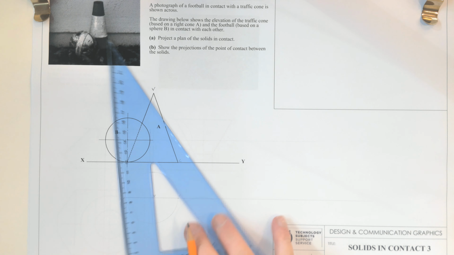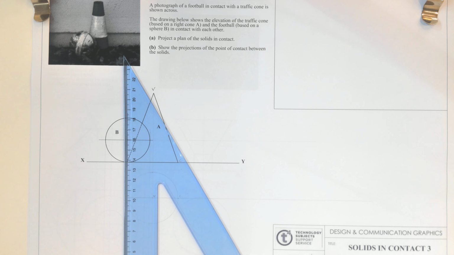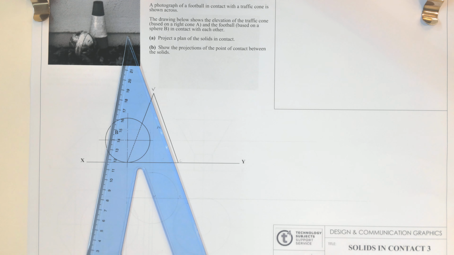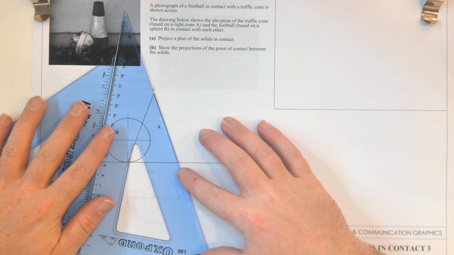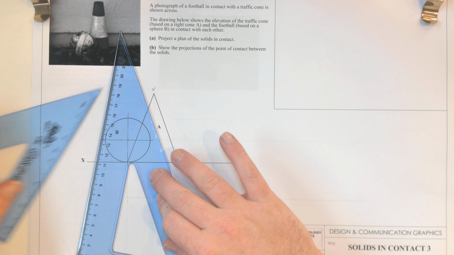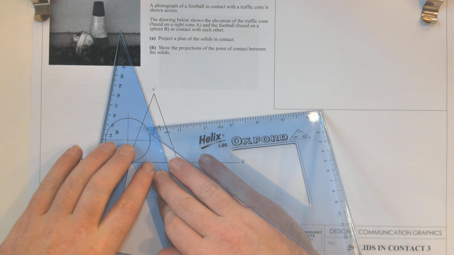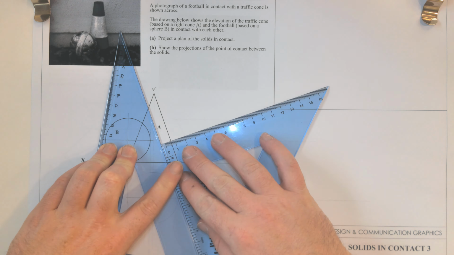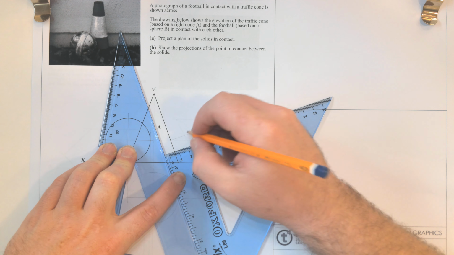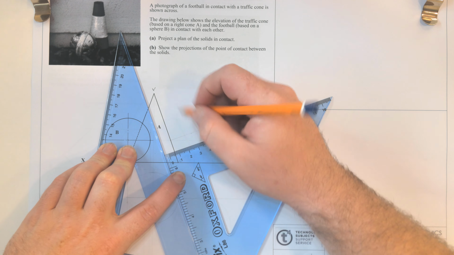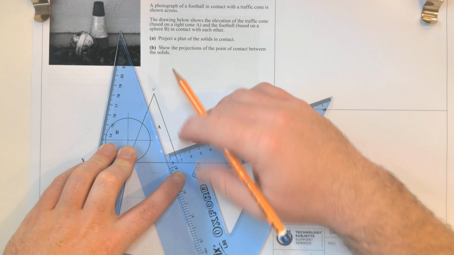So to do that, I thought that might have been 60 degrees. I'm going to just set up my set squares and use sliding set squares. I'm going to line up an edge, come back a little bit, flip my set square, come out perpendicular. There we go.